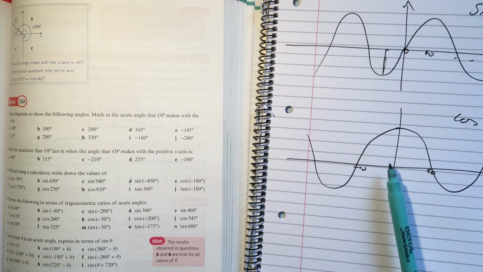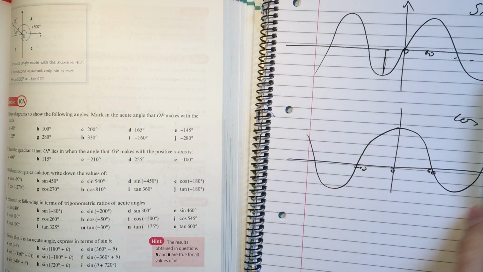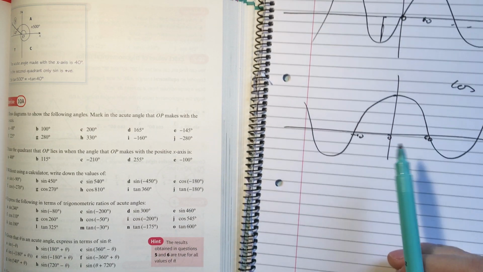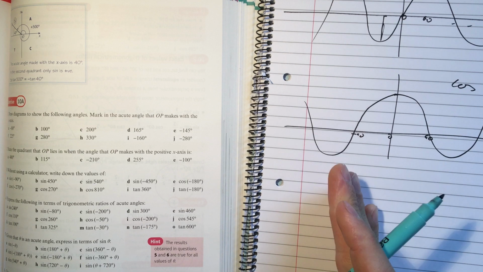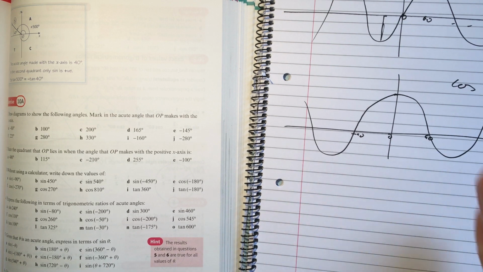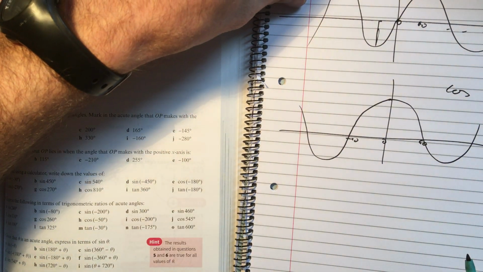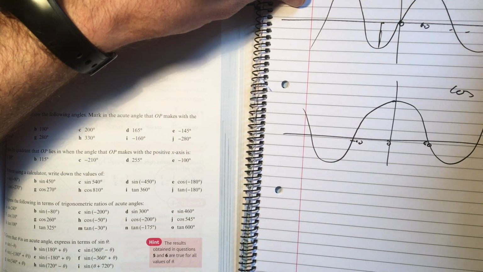Something interesting happens every multiple of 90 on a sine graph or a cos graph. Either you get to the top, you get to the bottom, or you cross the x-axis. Same with the tan graph, either you hit the x-axis or you have an asymptote every 90 degrees. So that's how we do question 3. Not particularly exciting, but it's pretty simple if you just draw yourself 3 graphs.